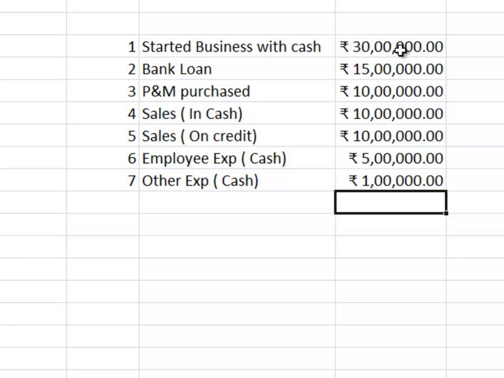Please prepare a balance sheet and profit and loss account for the given set of transactions.